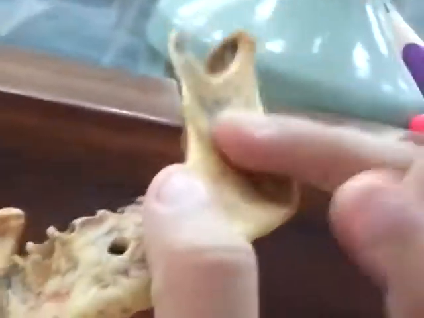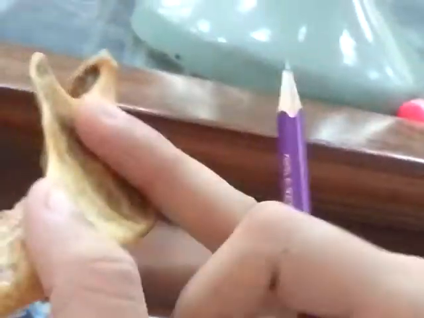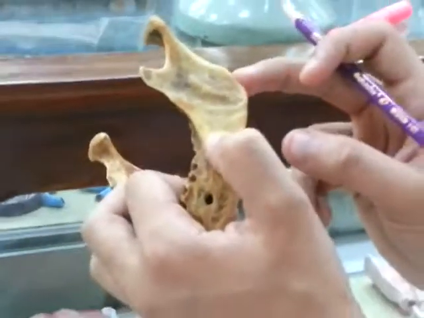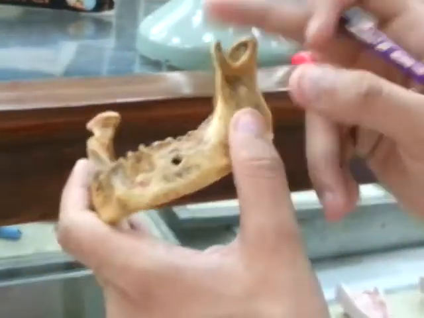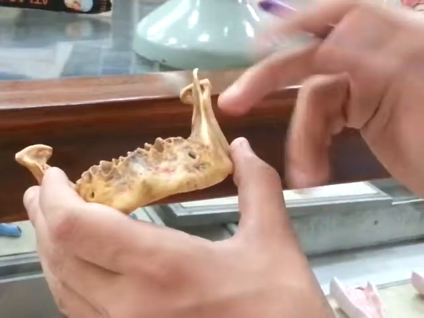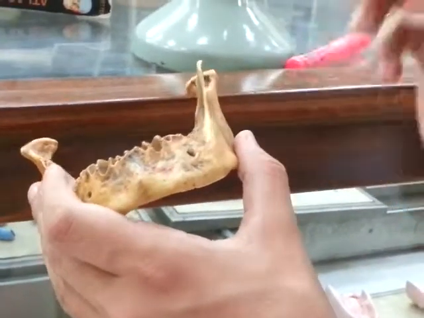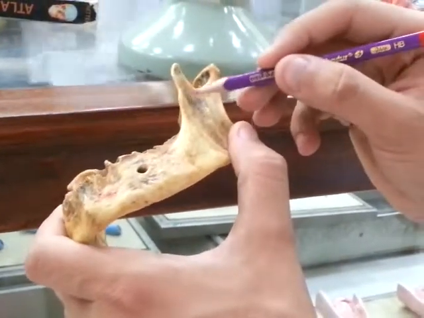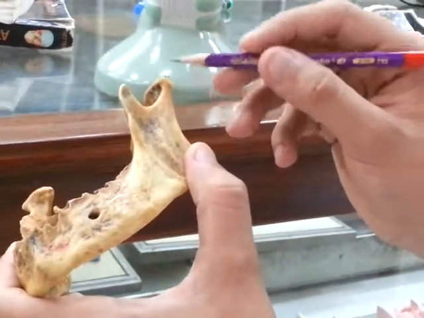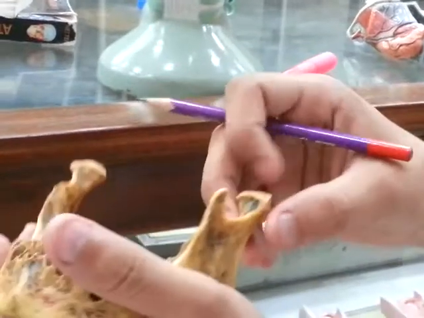Okay, now the ramus. The ramus has medial and lateral surfaces, and anterior, posterior, superior and inferior borders. The inferior border is a continuation of the base of the body. It becomes continuous at the angle of the mandible with the posterior border. The superior border has a notch called the mandibular notch. The anterior border becomes continuous with the oblique line. The anterior superior part of the ramus is projected into the coronoid process, and the posterior superior part into the condyloid process.